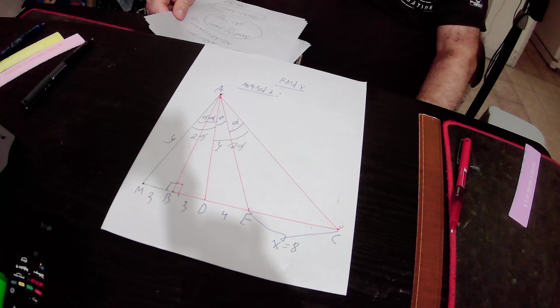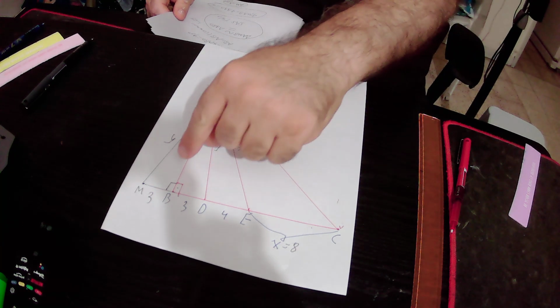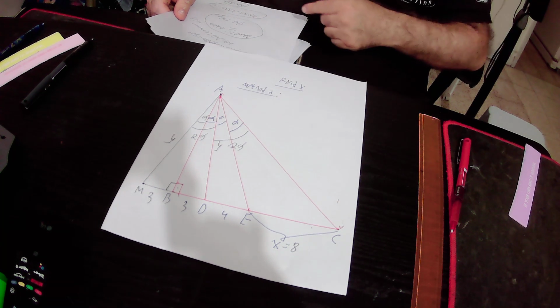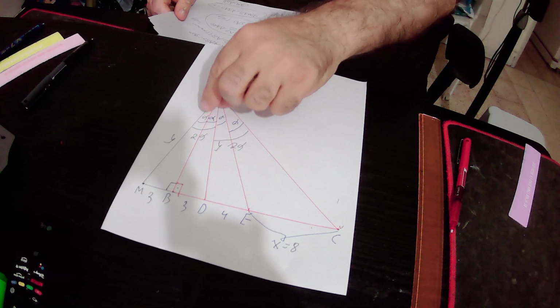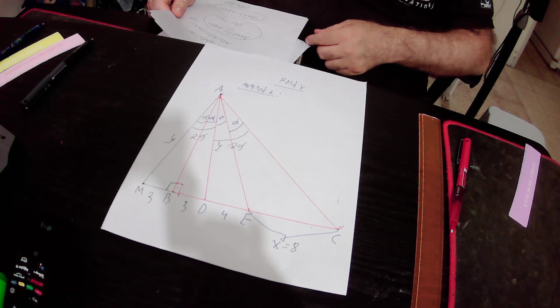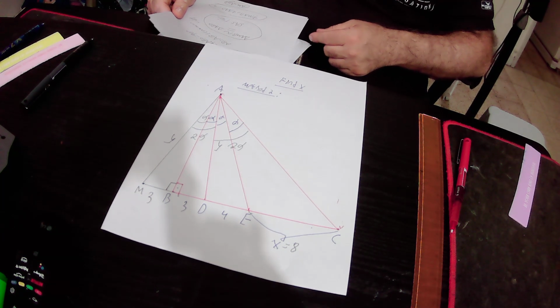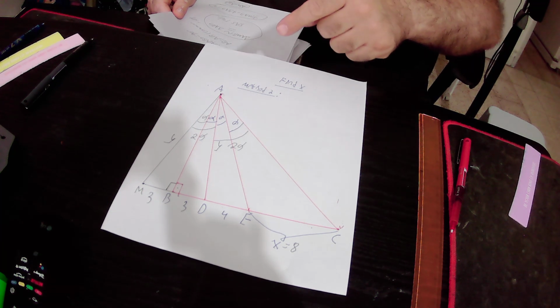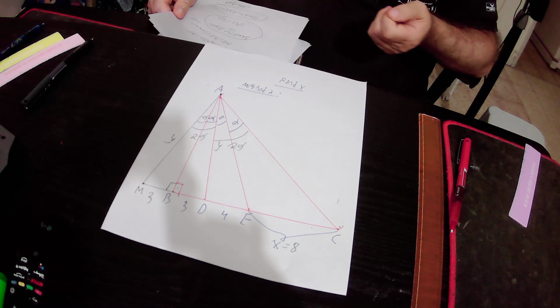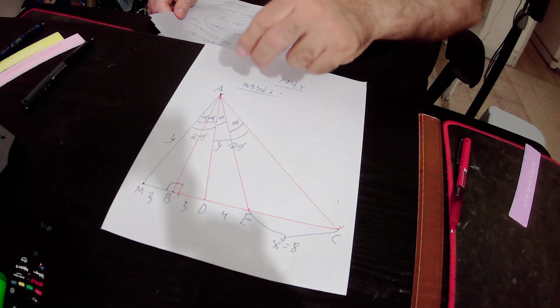From the fact that those two right triangles are congruent, we can derive that those two angles are also equal to each other. Angle MAB equals angle BAD equals alpha, according to the rule that corresponding angles in congruent triangles are equal.